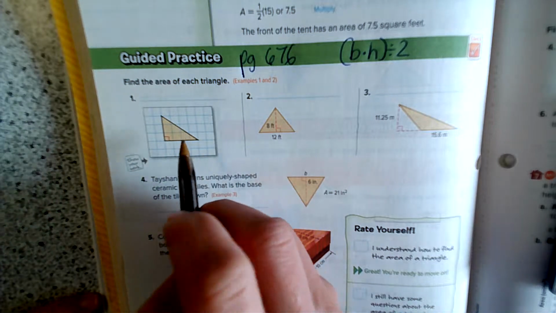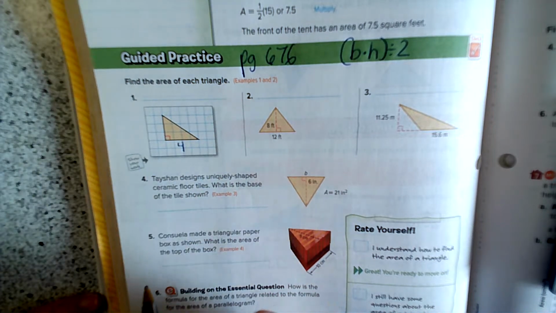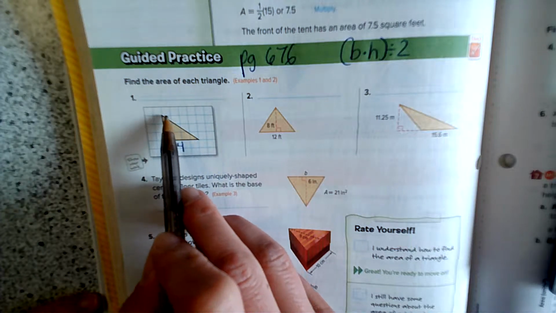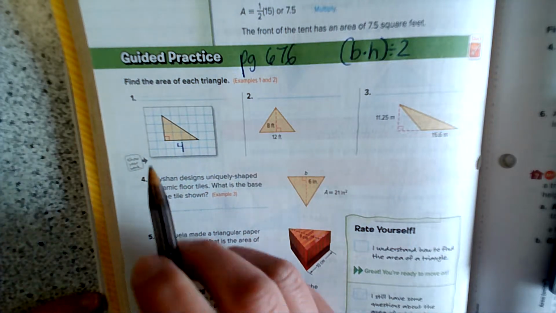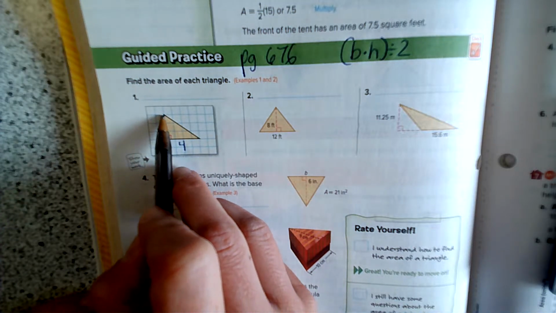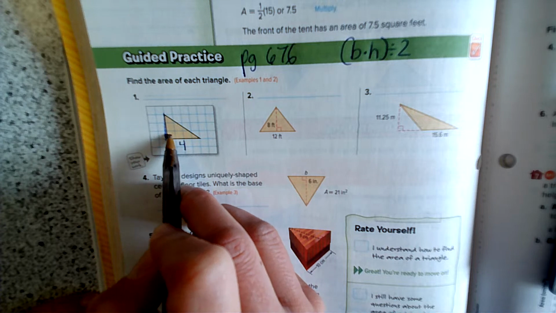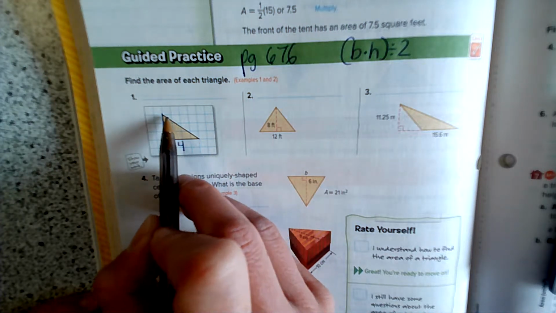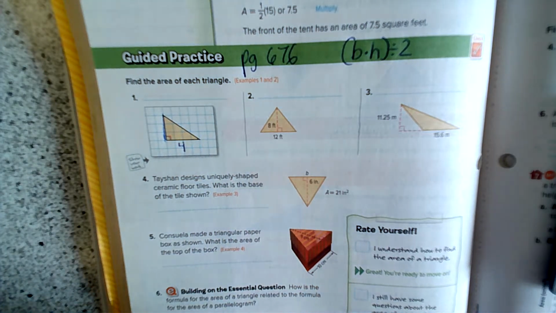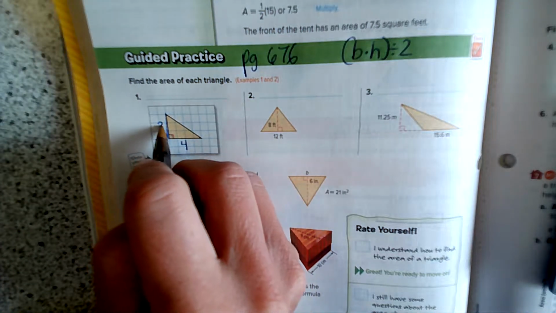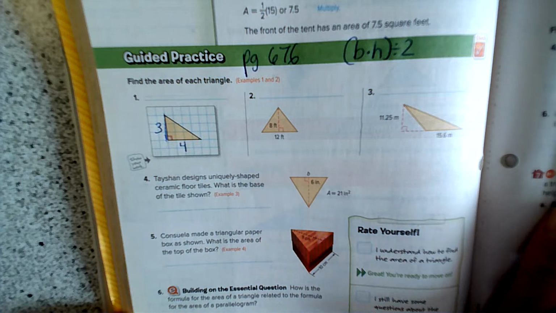1, 2, 3, 4, and we can label that. Now here the height could be the diagonal or it could be the perpendicular, but as in the video, you always use the perpendicular line to the base, where we look for that right angle. So the diagonal line is just a side length, it's not actually the height. If I look here at the height, 1, 2, 3. So we have 3 units for the height.